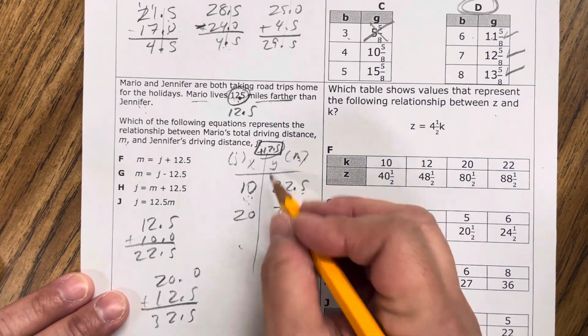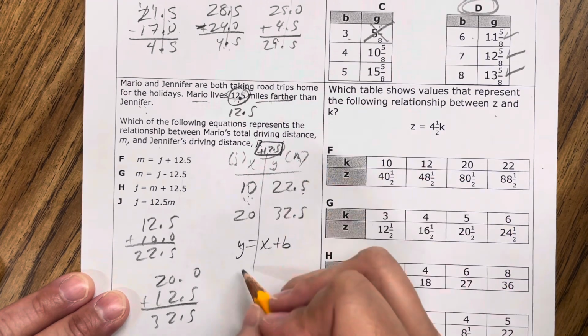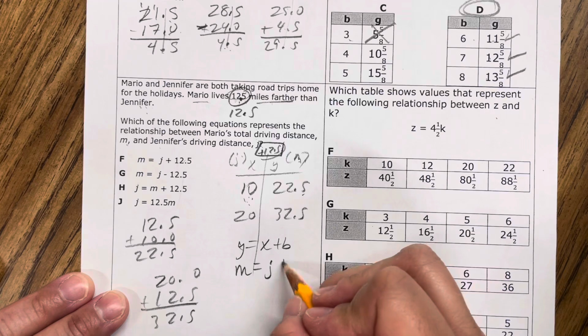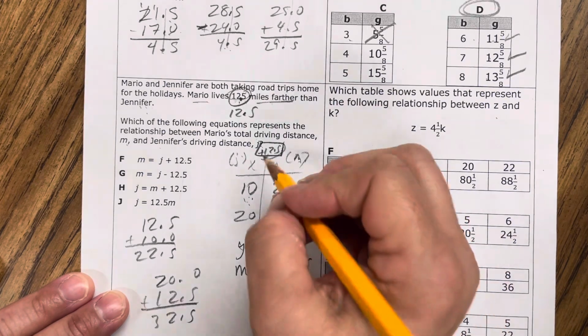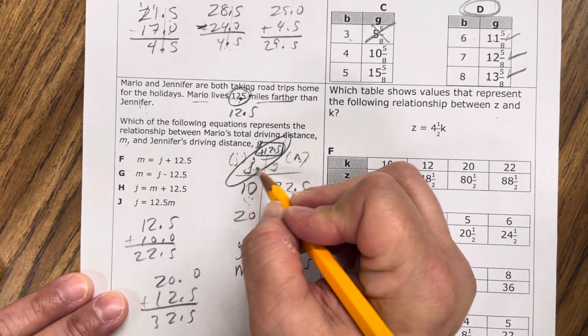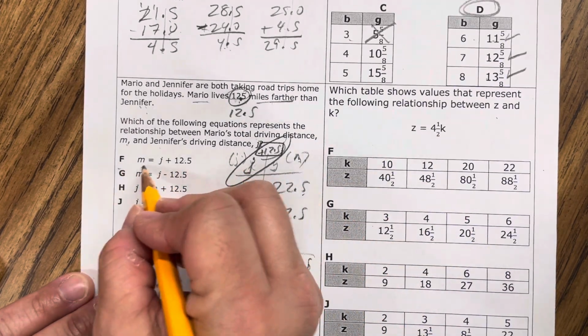That's your y value. So you know it's going to be y equals x plus b. So we have m equals the x, which is a j, plus 12.5. We match what's written here, or this should technically be a j instead of the x. So that's what we're looking for, and there it is, m equals j plus 12.5.